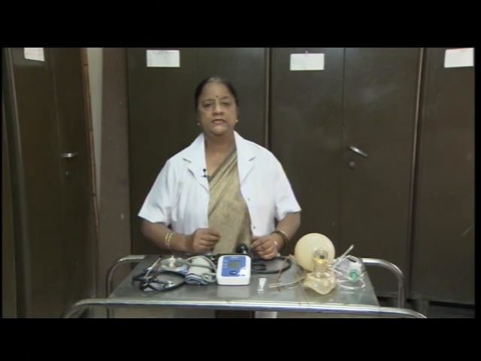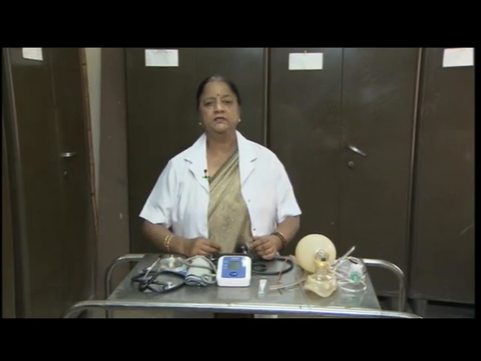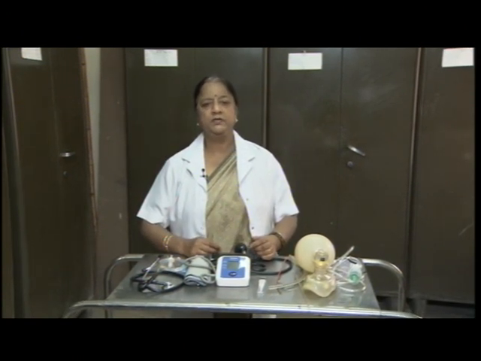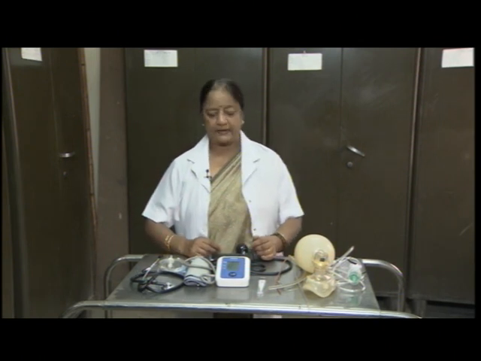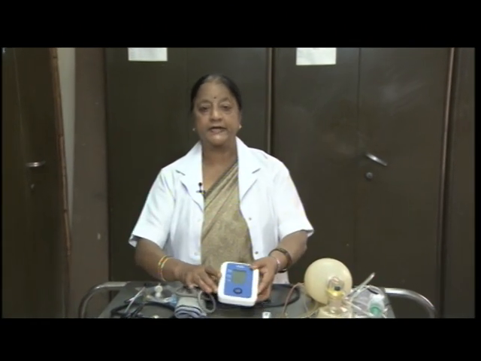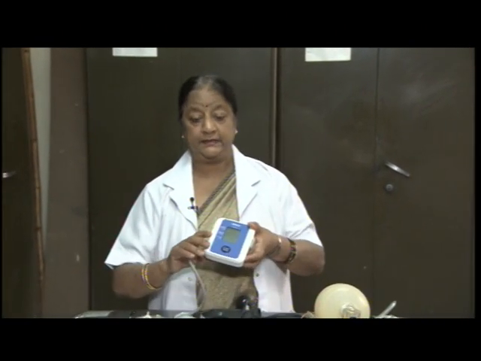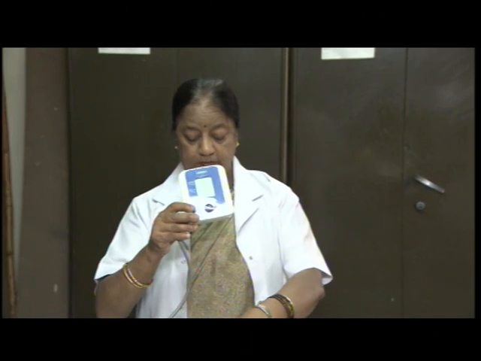I will show you some of the common equipment used for patient care which you will be using in your day-to-day activities, in your routine work. So, first I will show you taking of vital signs of the patient, that is, you need to take blood pressure of the patient by using this device.